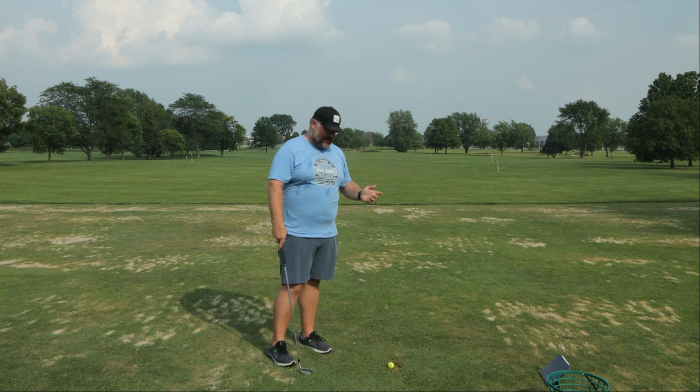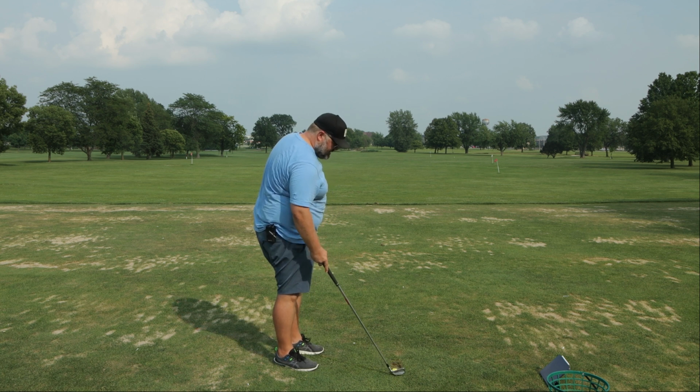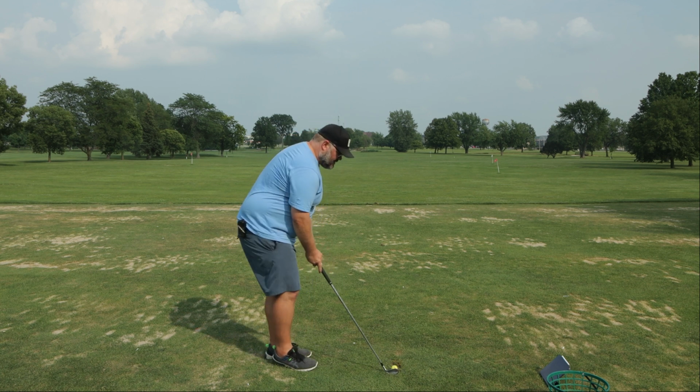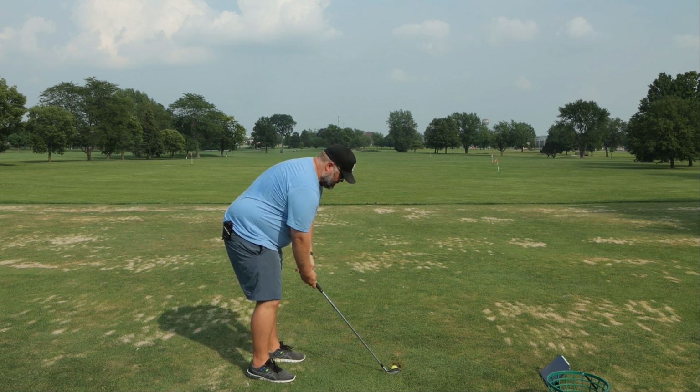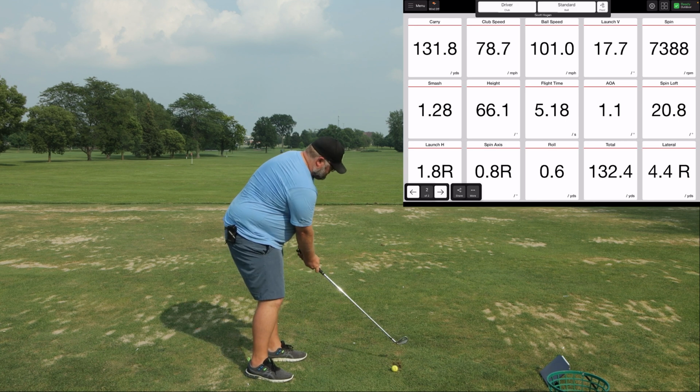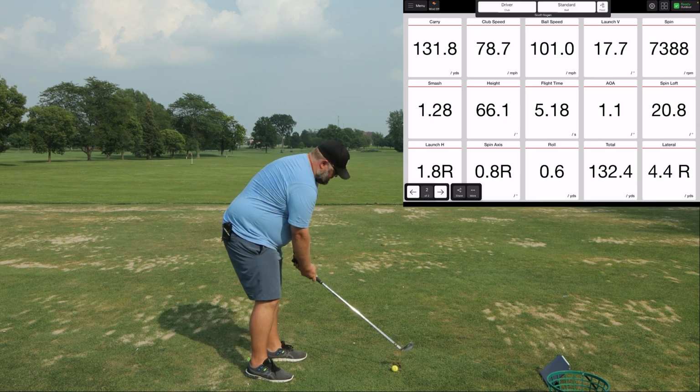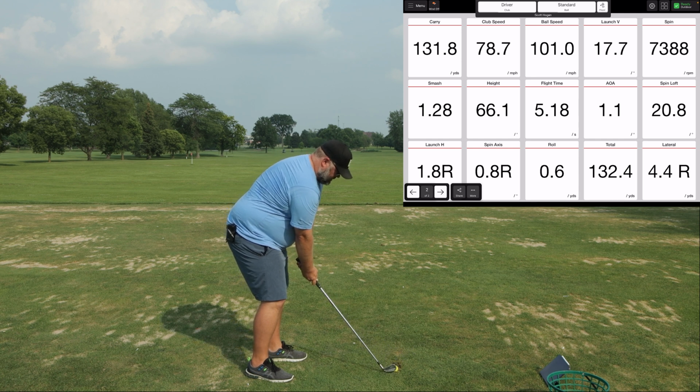It wasn't too bad. Now, let's say I make a swing here. I'm going to go ahead and try to hit some sort of a draw, something I've been working on. So again, I'm going to try to start it out to the right, swing more to the right, and let's see what we get.